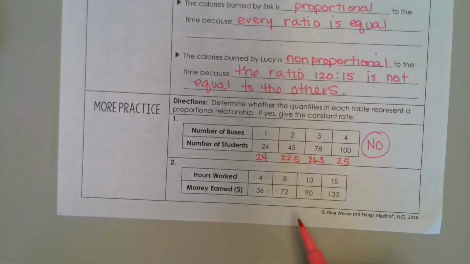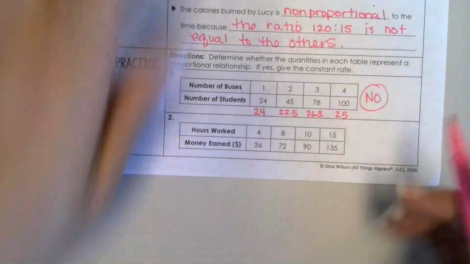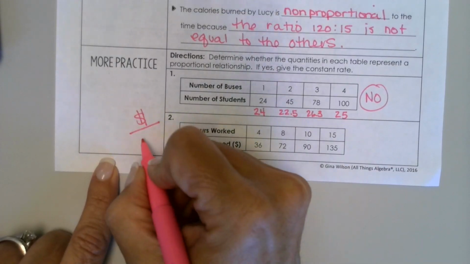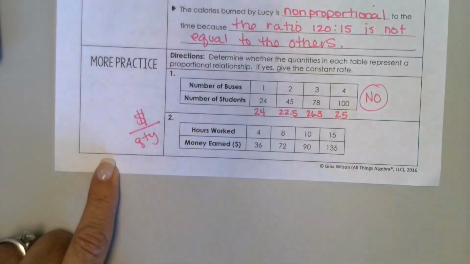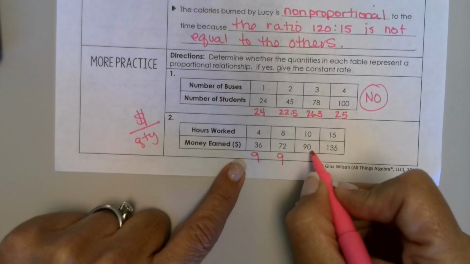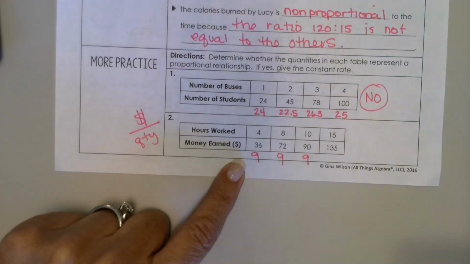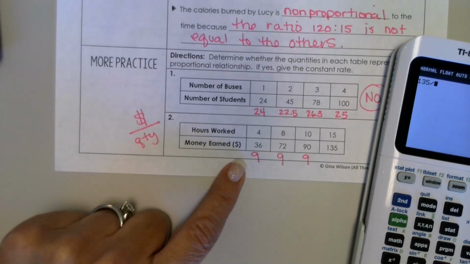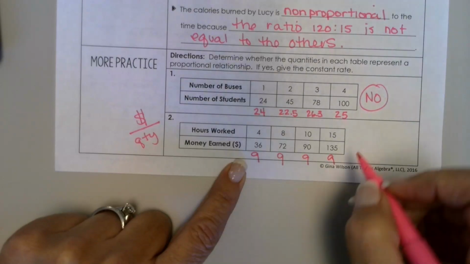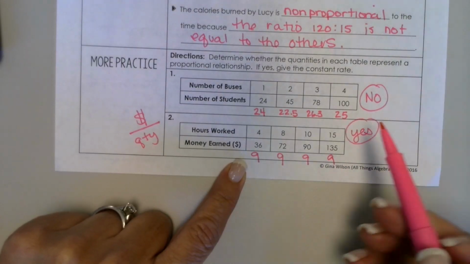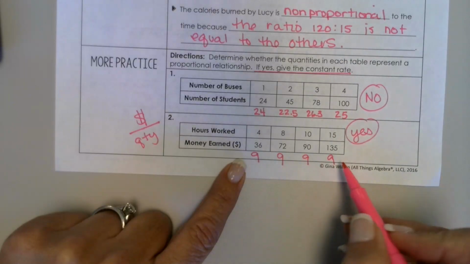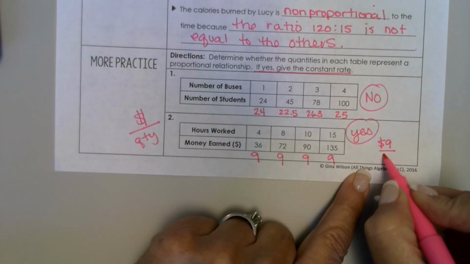One more here. If we have money per hour, if you remember, when we have a rate, money is always your numerator over the quantity. So money per hour. 36 divided by 4 is 9, 72 divided by 8 is 9, 90 divided by 10 is 9, and 135 divided by 15, I can plug it in to make sure, is also 9. So this is 9 all the way across. So yes, this is proportional. If you look at the directions, it says if yes, then give the constant rate. Well, this is the constant rate. So the constant rate is $9 per hour.